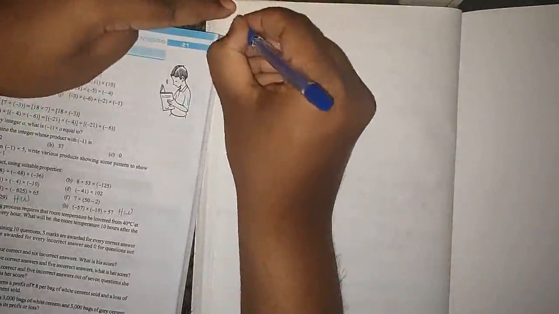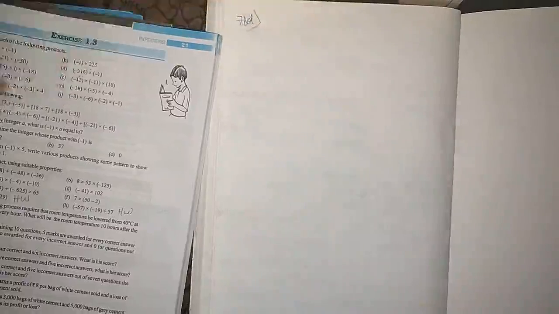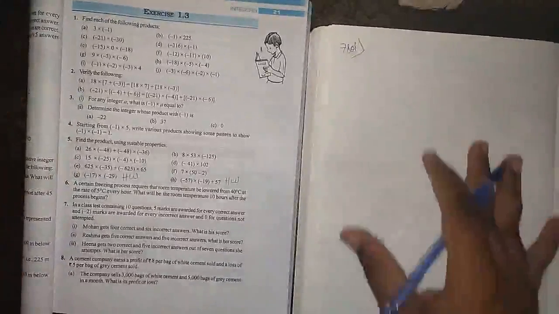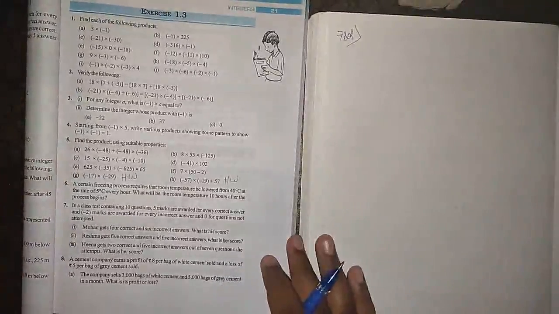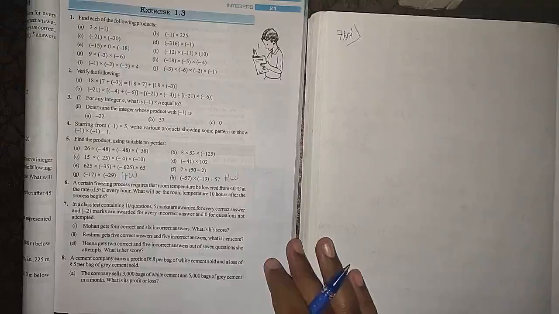See, the seventh question, it is a very big question. You should write on your own from your textbook. I'll write only the solution. Okay. Read the question. In a class test containing 10 questions, 5 marks is awarded for every correct answer, minus 2 marks are awarded for every incorrect answer, and 0 for not attempting.